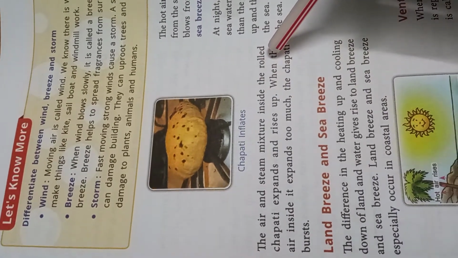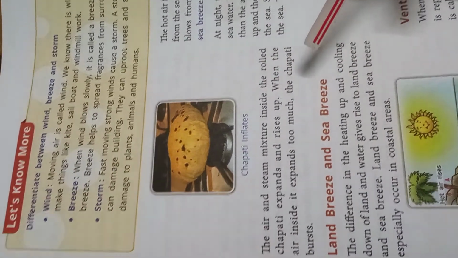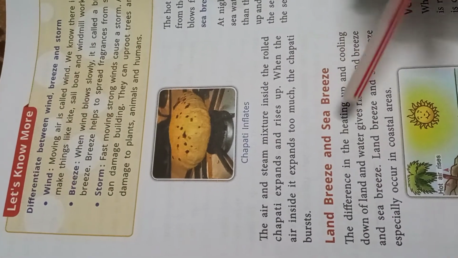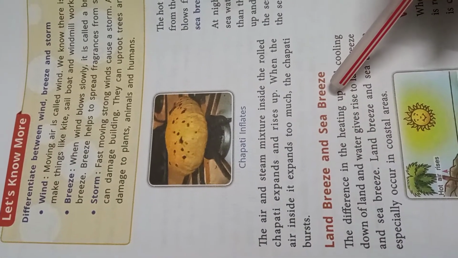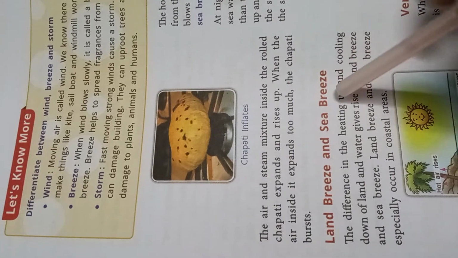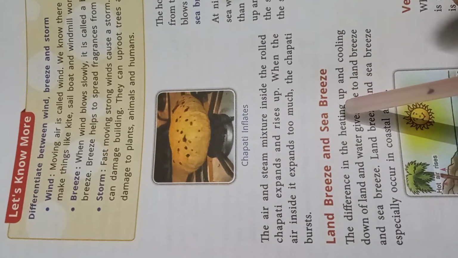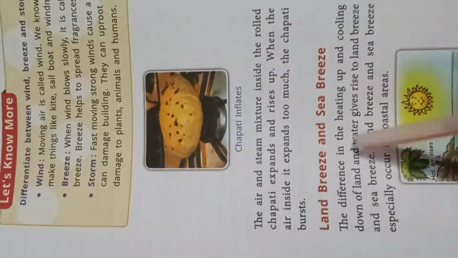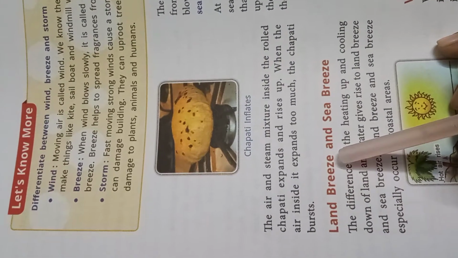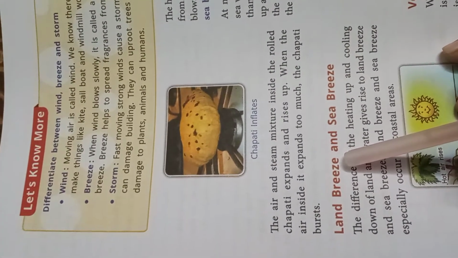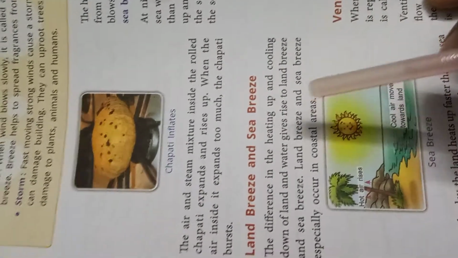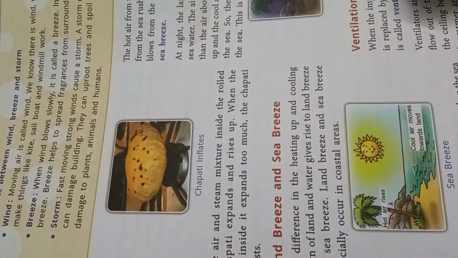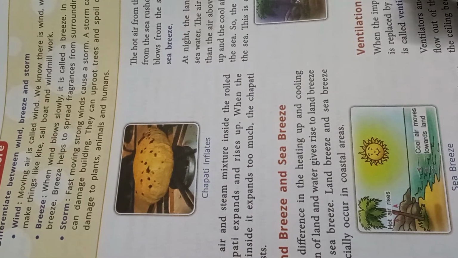So this is about the movement of air, how air changes by heating. The next topic is the land breeze and sea breeze. Before that, you must know the difference between wind and breeze.